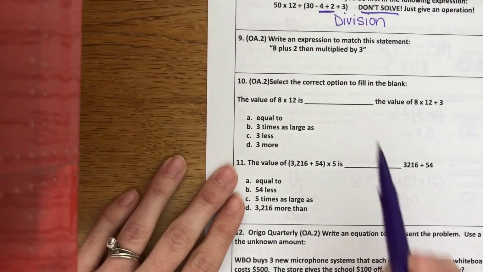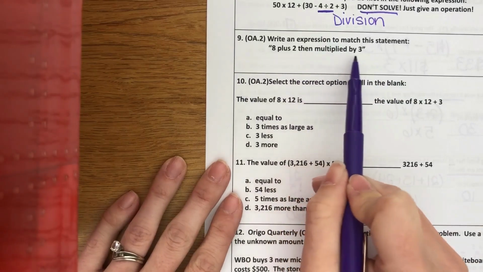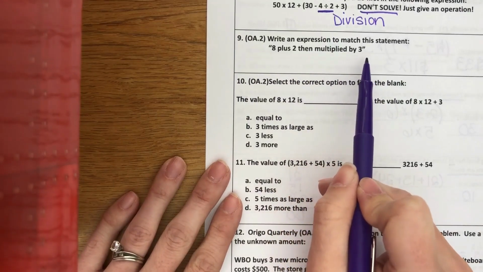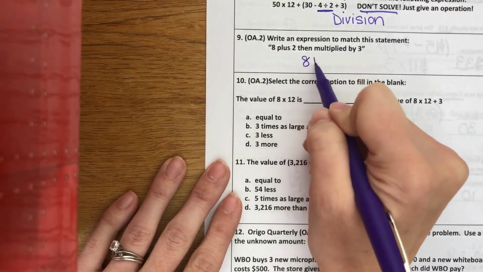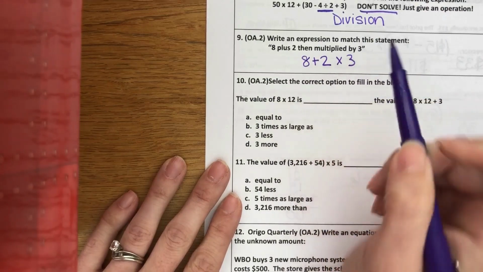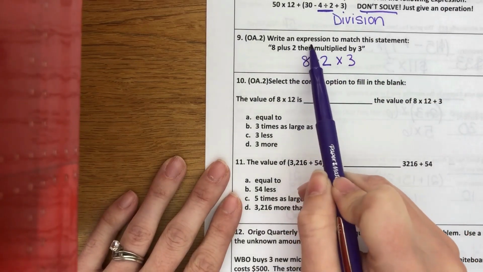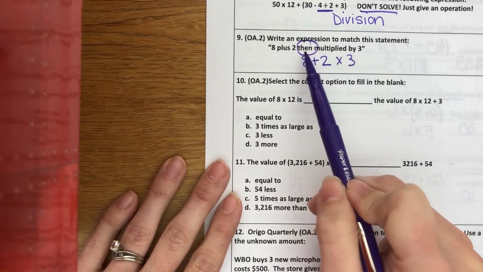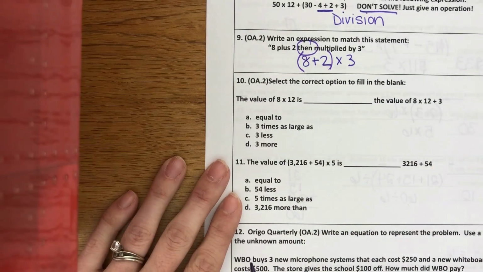Okay. Write an expression to match the statement. 8 plus 2, then multiplied by 3. Now, because order of operations says we do multiplication first, but this one says then multiply by 3, they want us to add first and then multiply. So we need those parentheses.